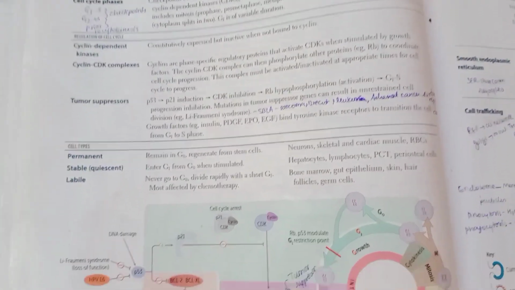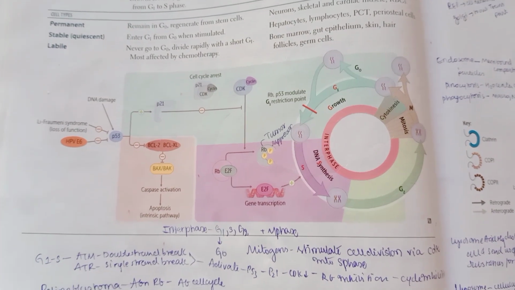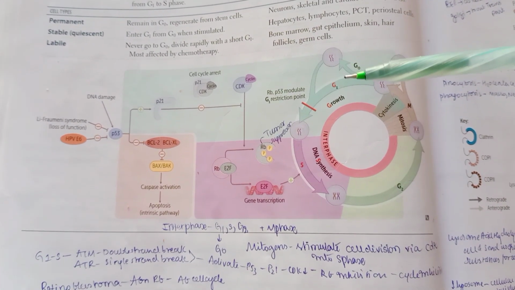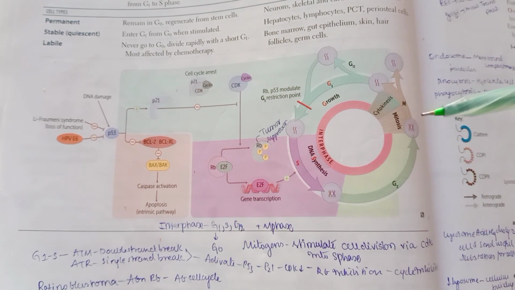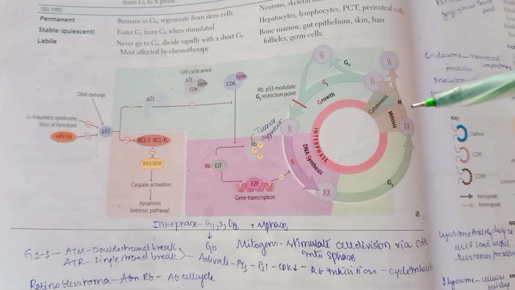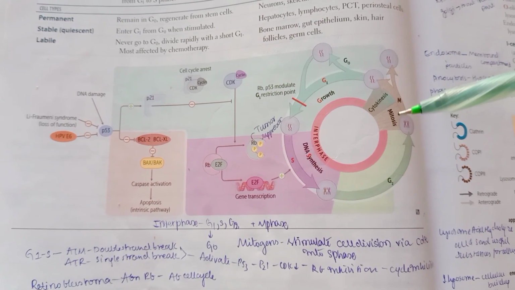Cellular part of biochemistry. So in the cellular part, first we need to start with the cell cycle. The cell cycle is divided into interphase and M phase. In interphase you have G1, S phase, and G2 phase. In M phase there is prophase, prometaphase, metaphase, anaphase and telophase. So this is a basic part we know.